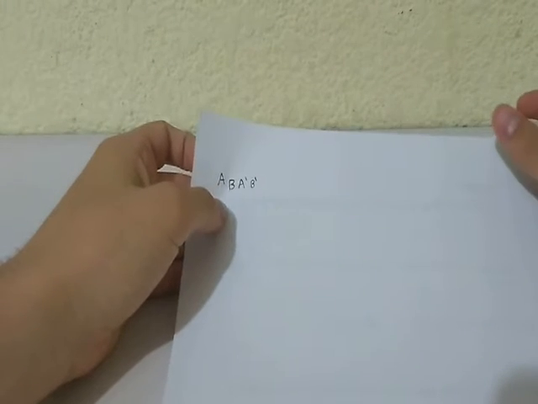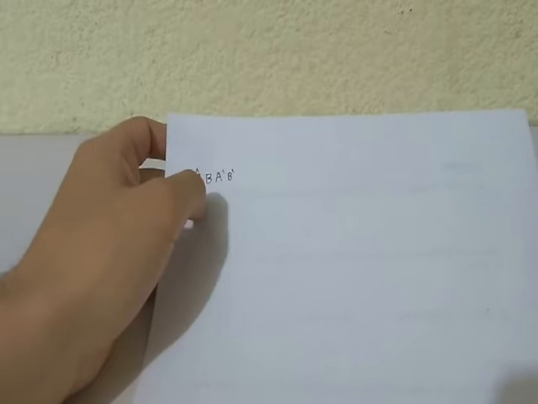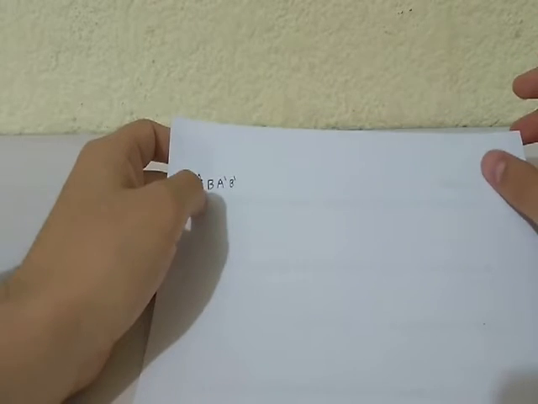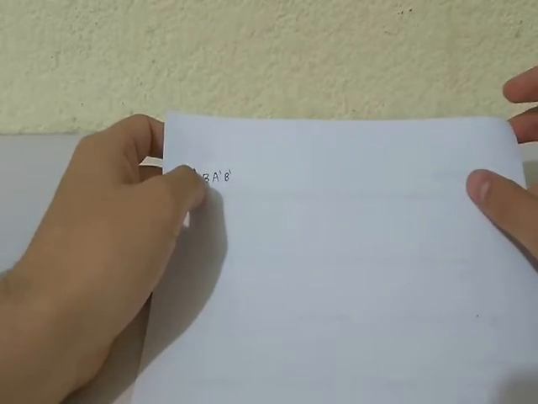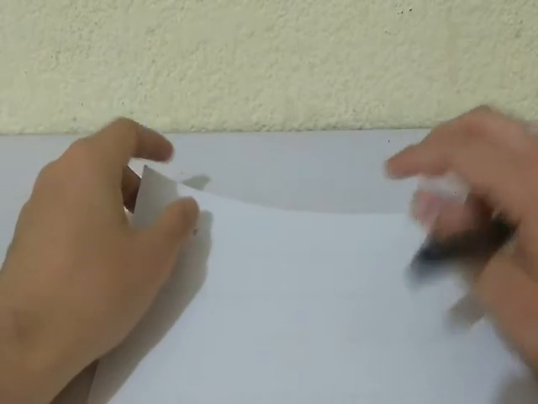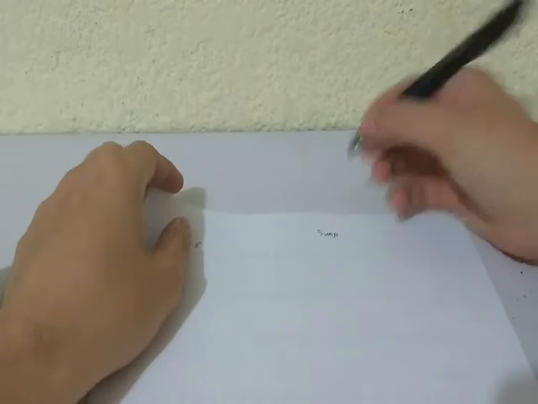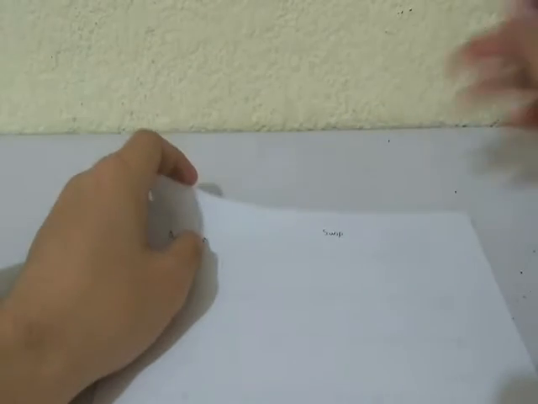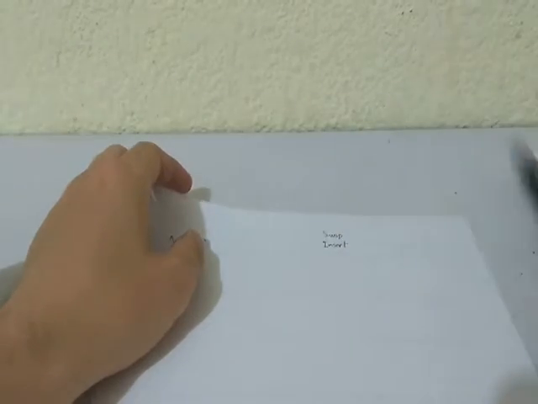So, how do I know which moves to do? This is where the thinking part starts. A pure commutator, which is what we only care about, consists of 2 main parts. The first one is one I like to call a swap, and the second one is an insert.